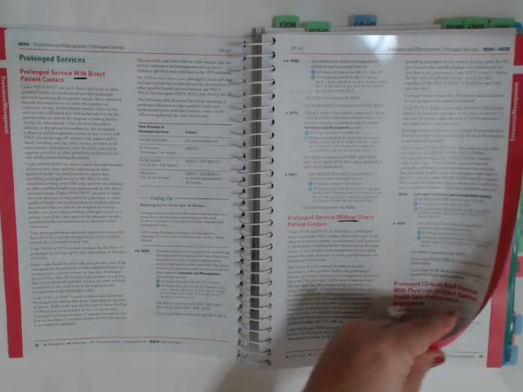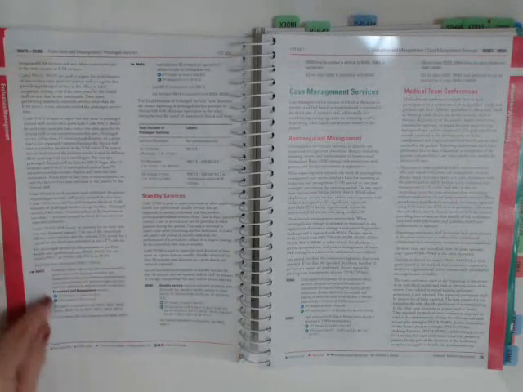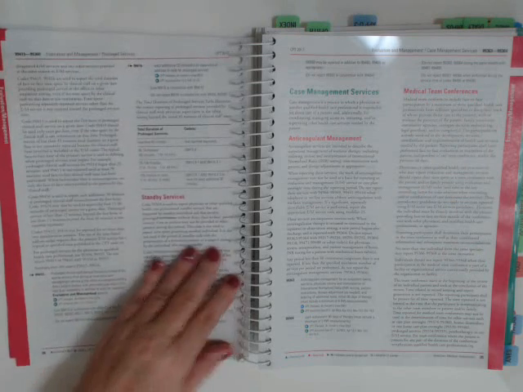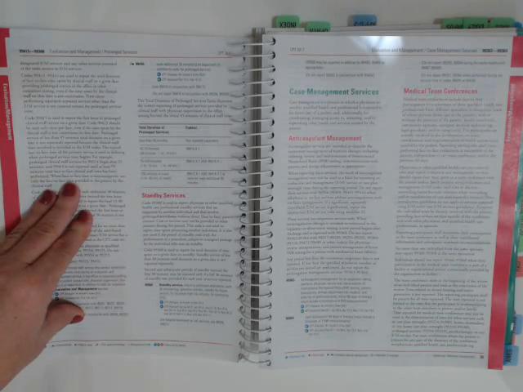Prolonged clinical staff. This is very specific to different locations or very complex cases where there's a team of people that could be helping in their care.